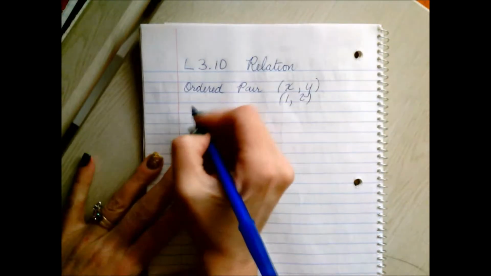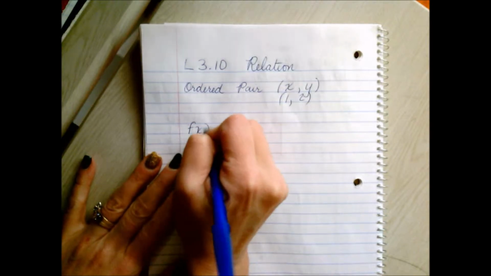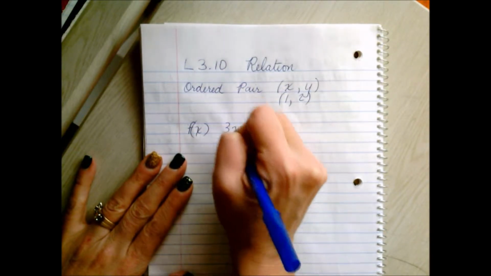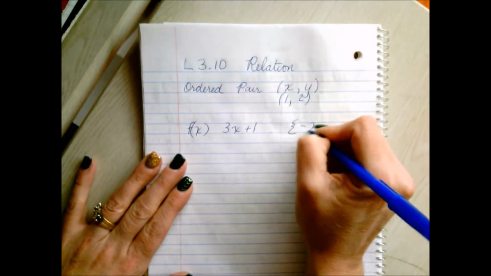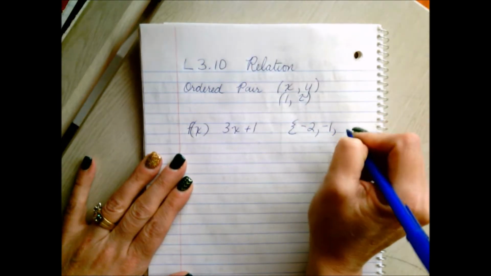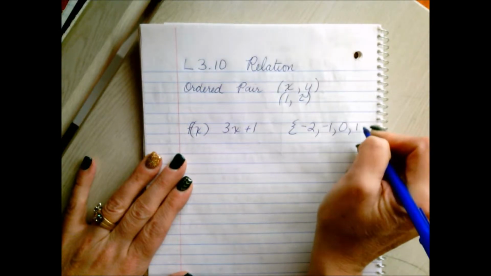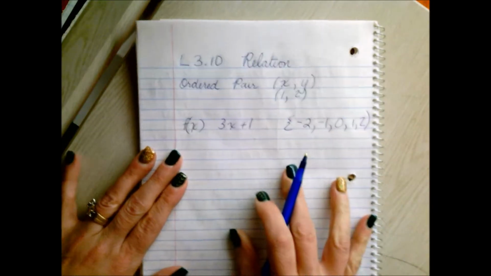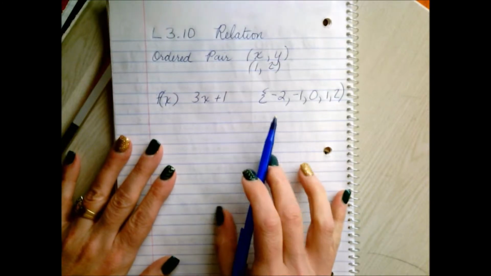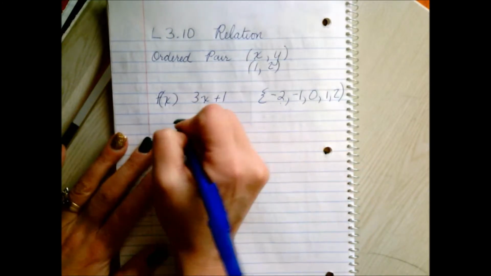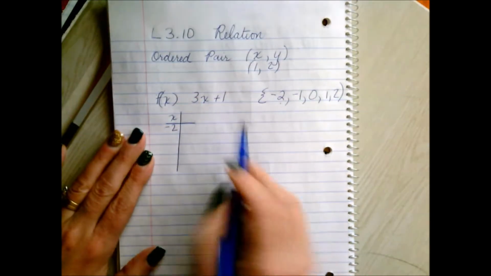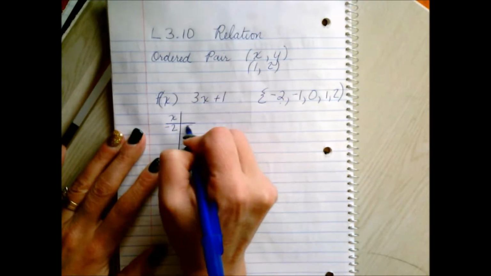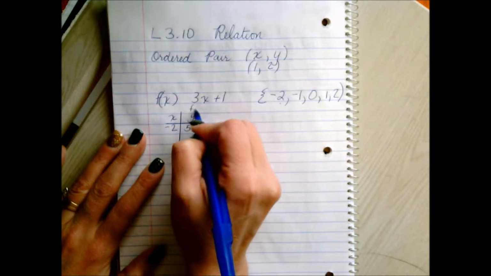Like we did, the first thing we did was f of x is 3x plus 1, and the domain they gave us, this was in our little warm-up, -2, -1, 0, 1, and 2. We found out that if we put -2 in for x, we would get, was it a 5 as our f of x?